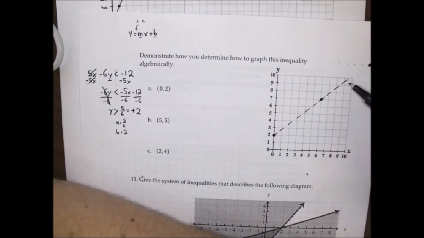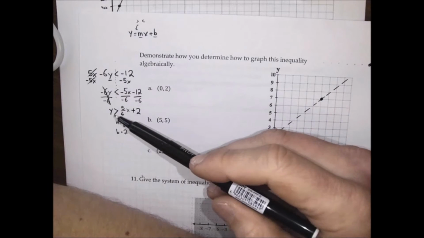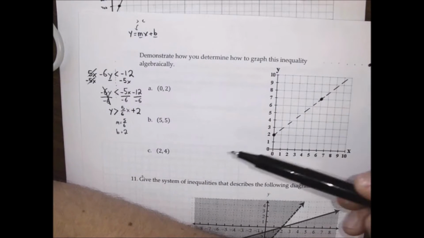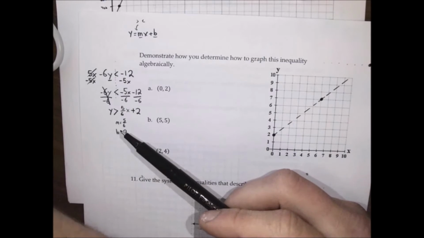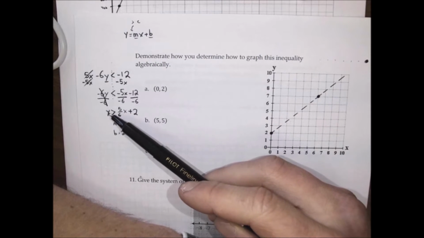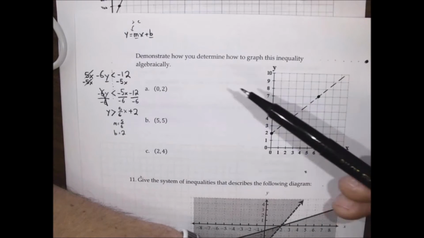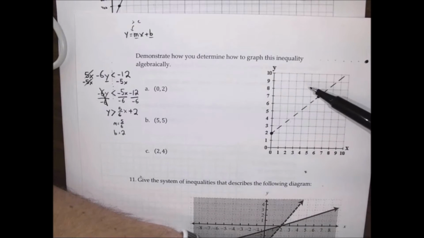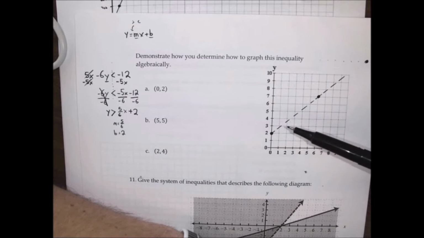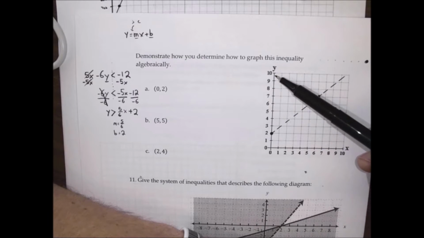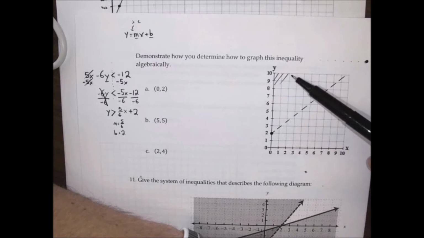Okay. I'm not, of course, done. I need to shade in a particular region. Now this says the y values are bigger than the line 5/6x plus 2. So actually that means we're going to be shading the region above this section. So I can go ahead and shade in this region like so.